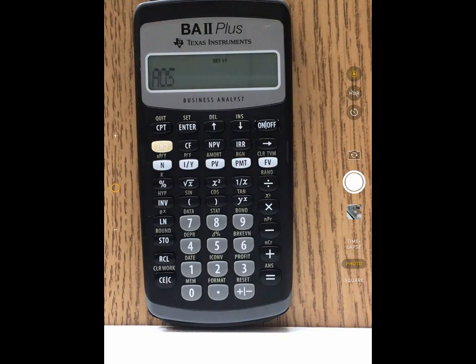Okay. But once we've changed those two things, right, 9 decimal places, and we want to have AOS, then we can get out of here. And so we want to go quit. So you have to hit the second and then quit. So second, quit.